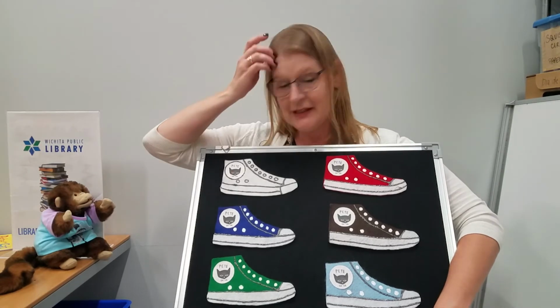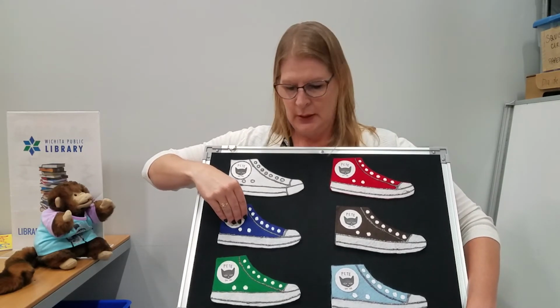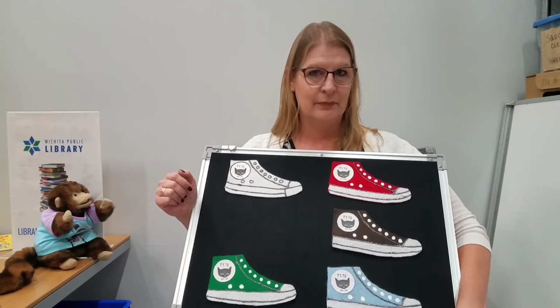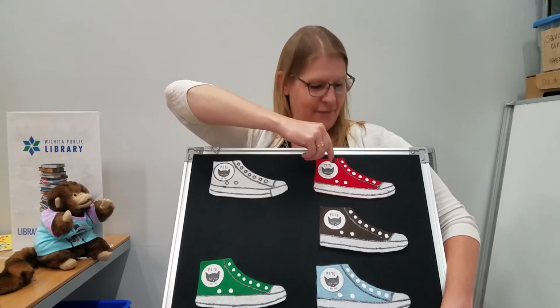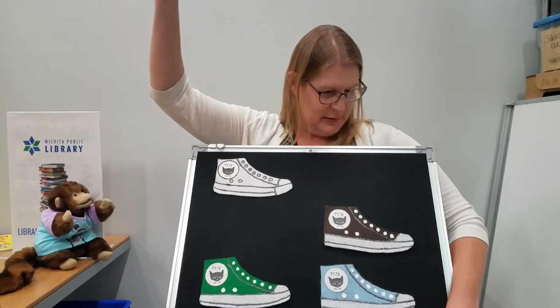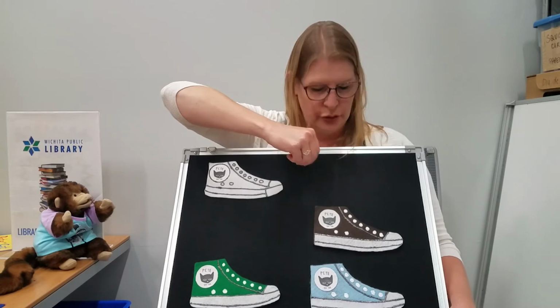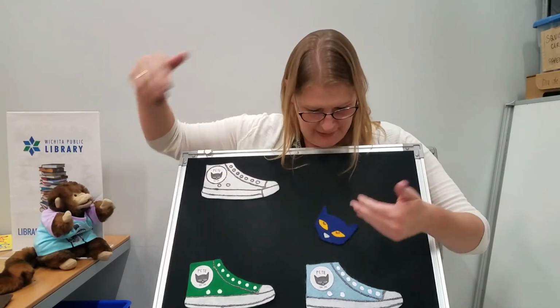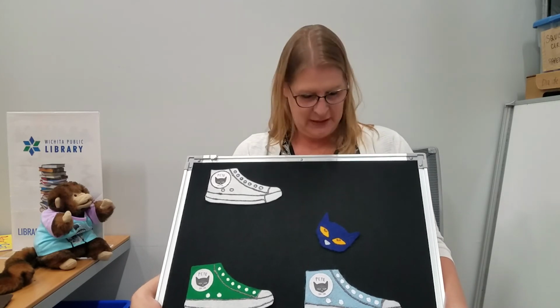Oh, someone said blue. Let's see, is Pete behind that blue shoe? No, but that was a good guess. Okay, let's guess again. Oh, you think it was his red shoe? Let's see if you're right. 1, 2, 3. No, it wasn't his red shoe. What do we think? Oh, that's a good guess. Let's see. Is Pete behind the brown shoe? He is! Good job, friends! You found Pete. He was behind the brown shoe. He must have just stepped in some mud.